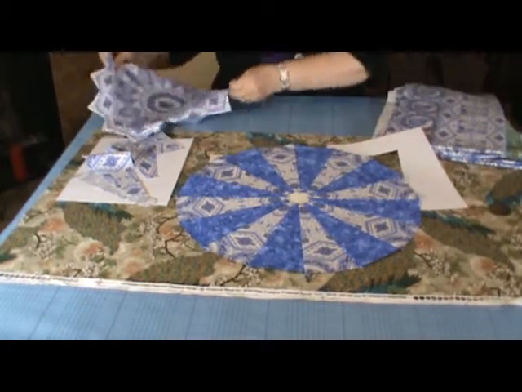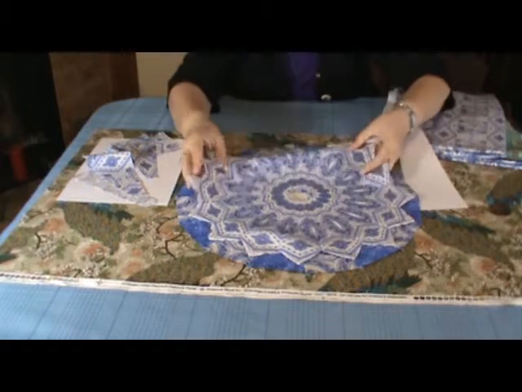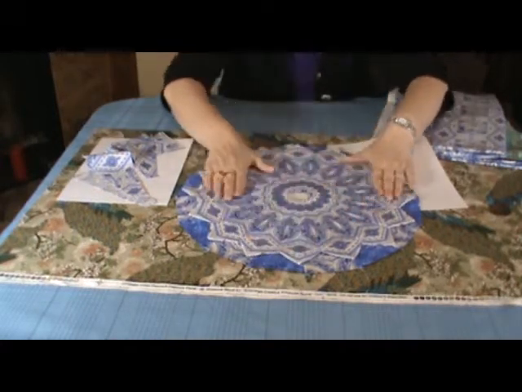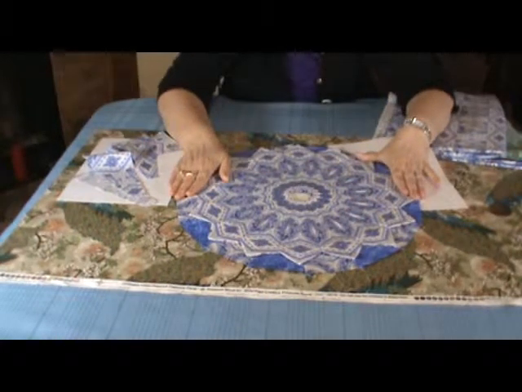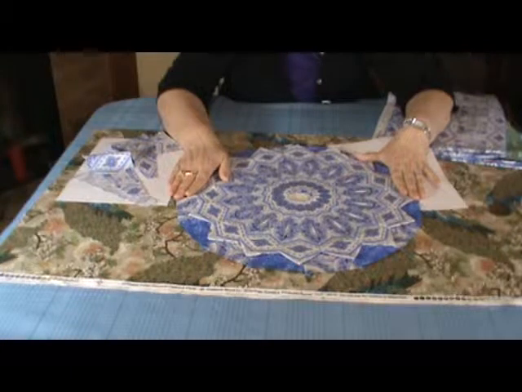I do want to share with you though how pretty it is if you can get all 16 wedges cut with the kaleidoscope, the repeats going in the right direction. It's a real stunning block, and I think you'll like it. So as you go through your stash, be mindful of those repeats. Remember, we need at least 8 to get a block completed. 16 makes that really pretty kaleidoscope.